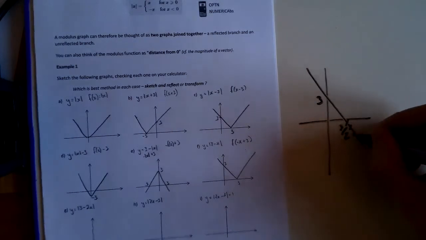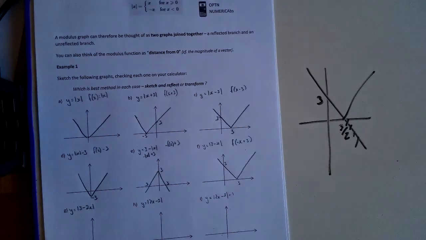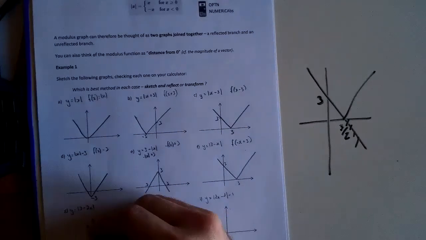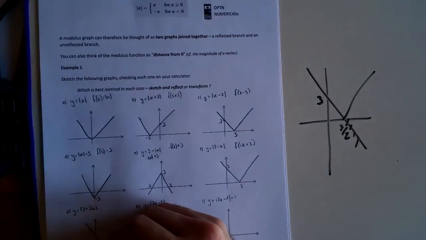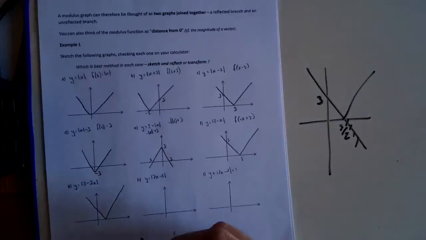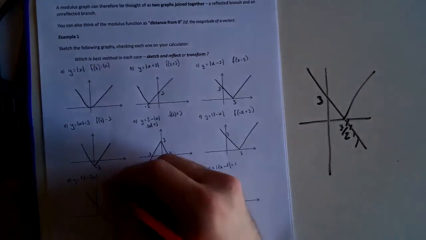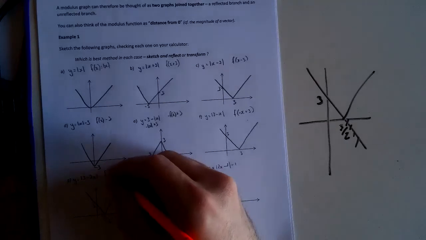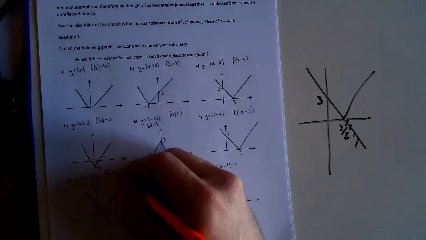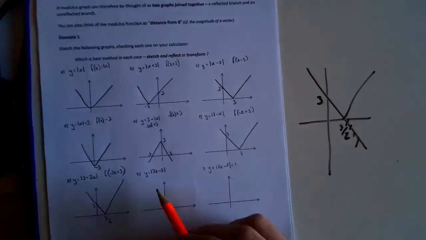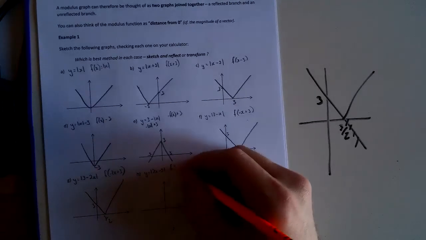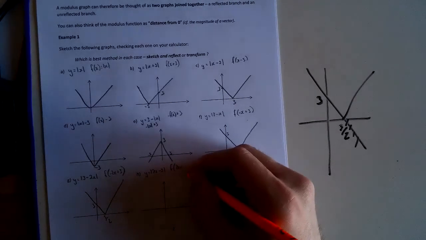Get rid of that bit and reflect it up. So 3 over 2. And sorry, I could have written that as f of minus 2x plus 3. This one here, I could write as f of 2x minus 3.